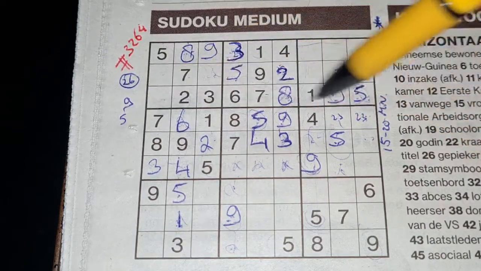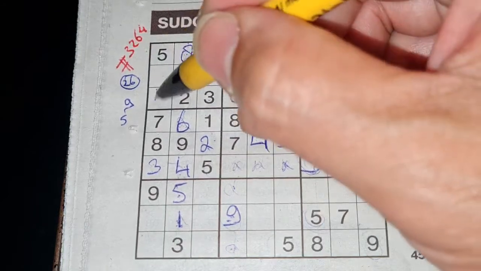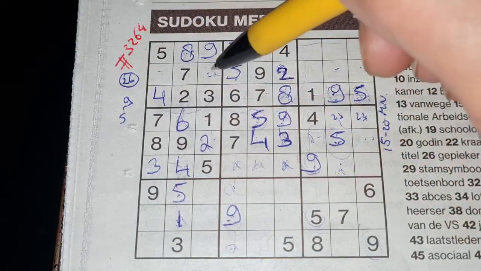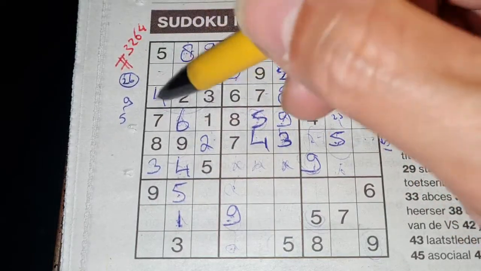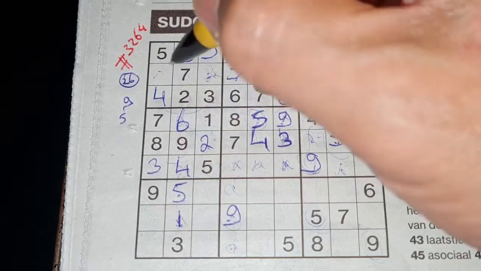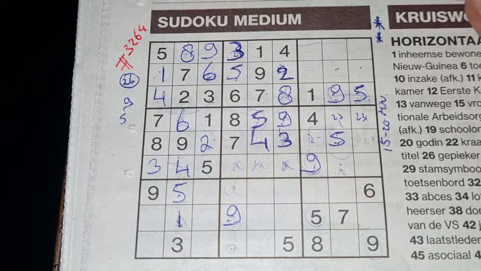One box left in this row. 1, 2, 3. The 4 is missing. Alright. 2 numbers left in this big square. 1 is missing. 2, 3, 4, 5, and a 6 is missing. 1 and a 6. We see here 1, no 1 there. 1 should be here, and the 6 goes there.